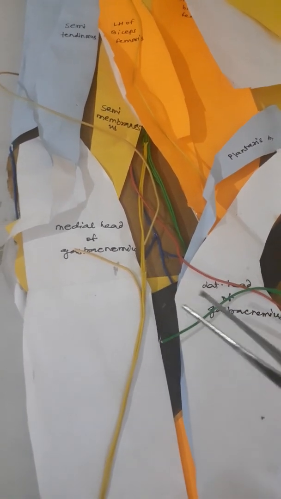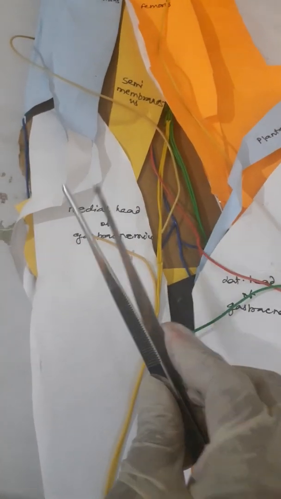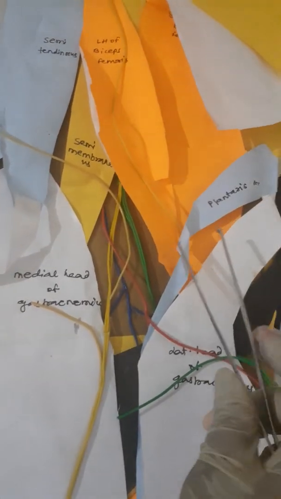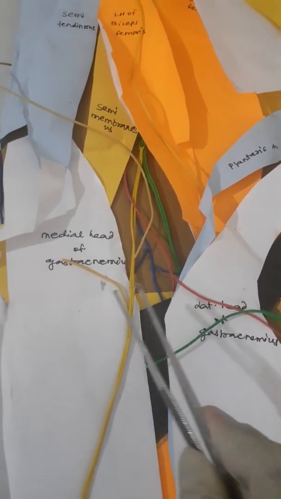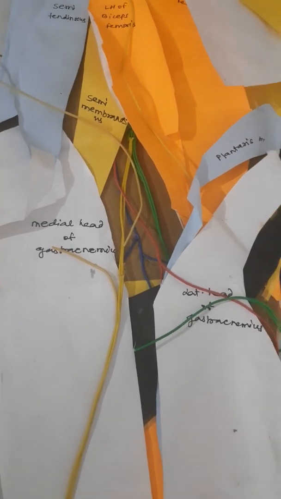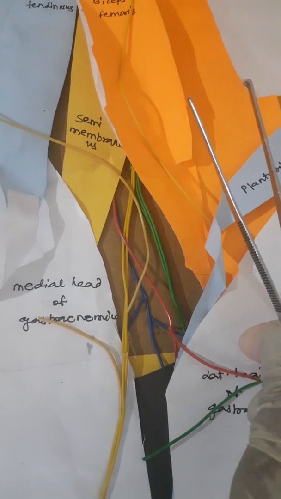Now we should focus only on the popliteal fossa. The plantaris muscle also arises from the lateral supracondylar ridge, and all these three muscles, the medial head of gastrocnemius, lateral head, as well as the plantaris, and also the soleus, all insert by the tendo achilles on the posterior surface of the calcaneum. So these are the boundaries, and the roof is formed by the skin.